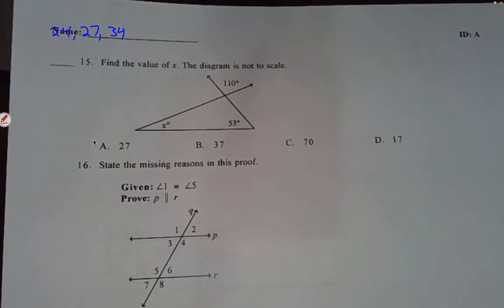Number 15. This one's the same thing, y'all. A triangle adds up to 180 degrees. This one just has a twist, okay? So they tell me this angle right here is 110. So what's this one? 110 too. It's also 110. Now it's like the previous problem. I'm just going to take 180 and subtract those two answers.